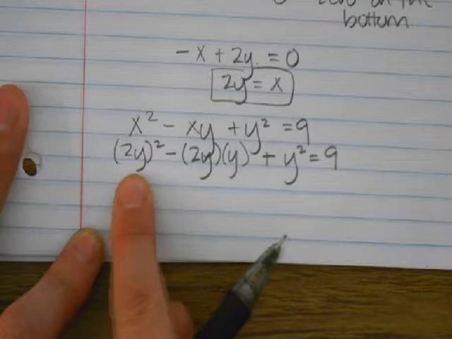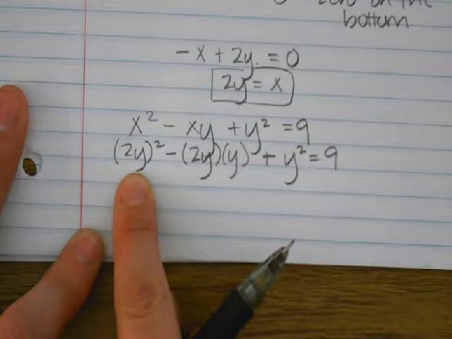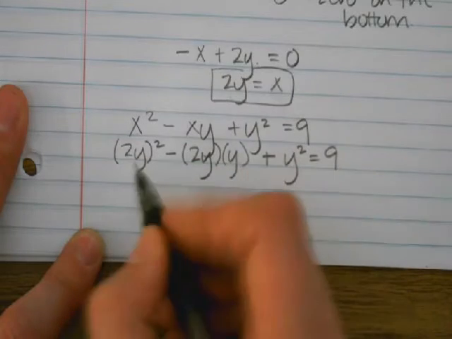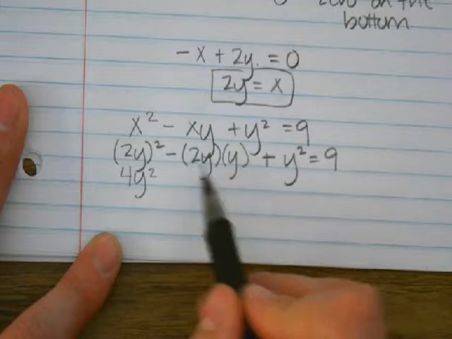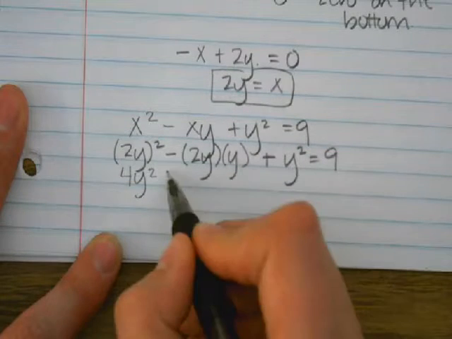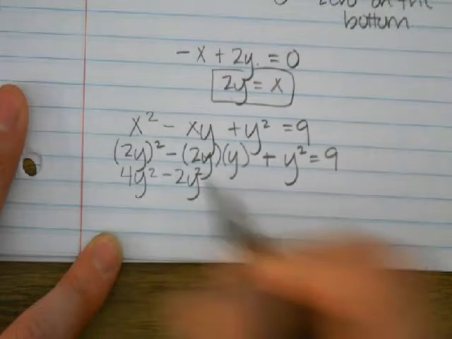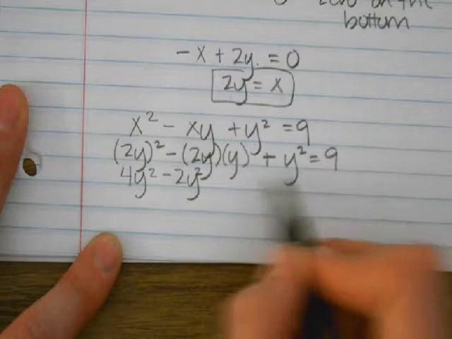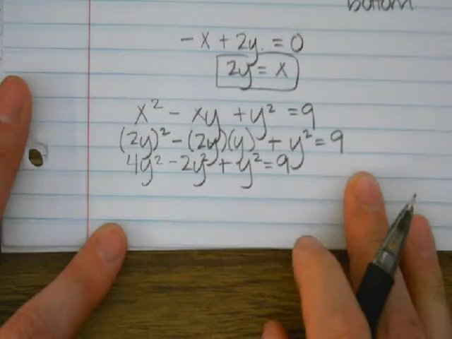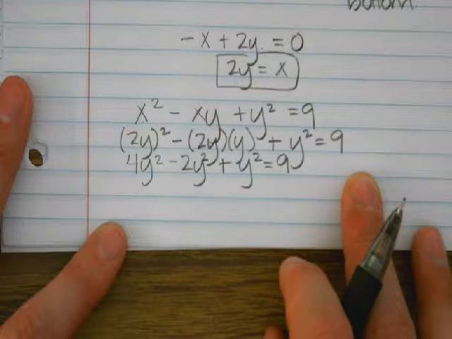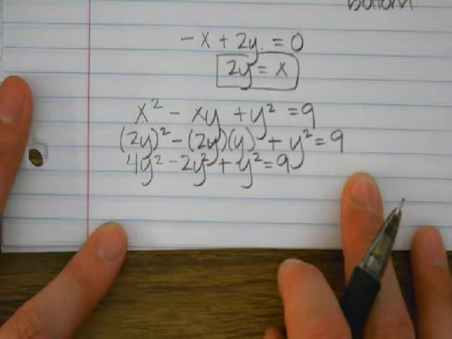So if you have 2y multiplied by 2y, what do you get? 4y squared. And then we got minus 2y squared. And then plus a y squared. Oh my gosh, my y's take up too much space. Can you guys see that okay? Is that confusing?